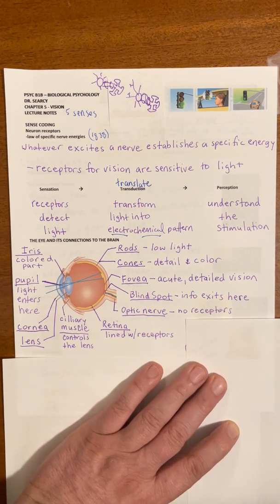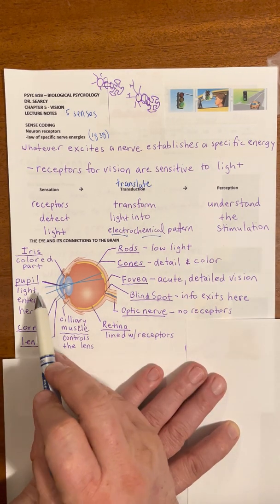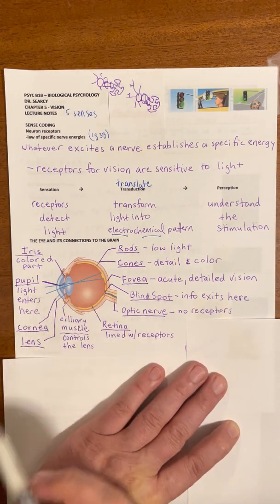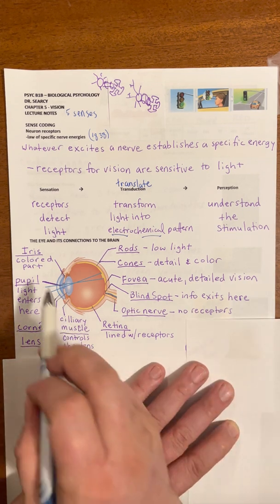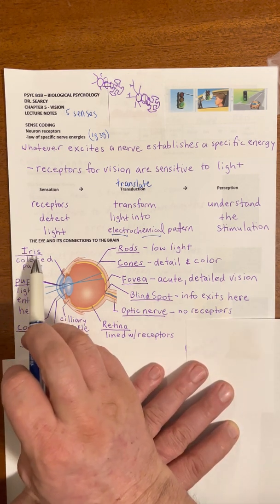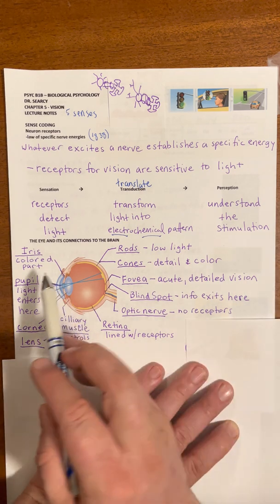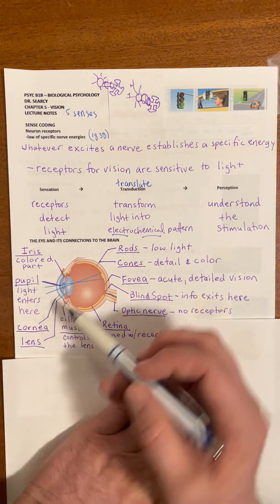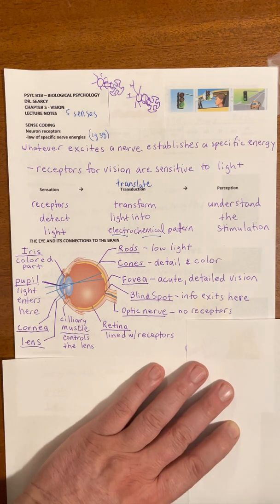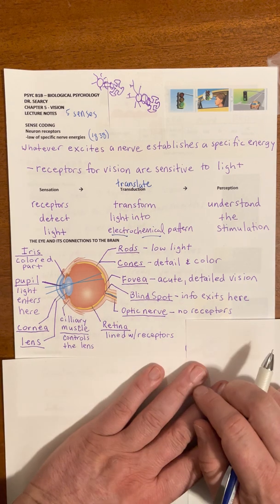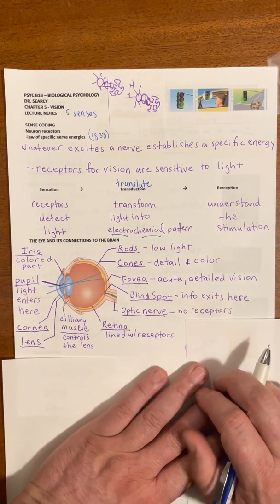So let's begin at the start, right? The start is where light enters the eyeball. When it enters the eyeball, it's going to come in through this outermost part called the iris, which is the colored part of the eyeball that we see, right? So like the brown or the blue or the green part that you say is your eye color.